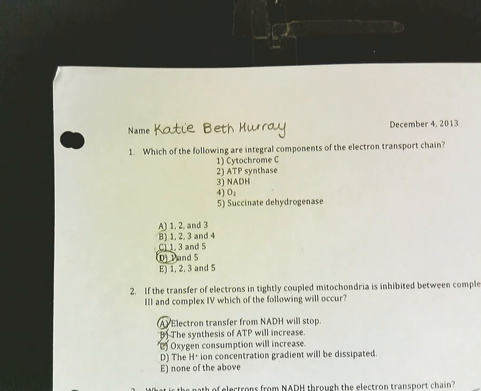That was a thought-provoking one. Because there's nothing that can substitute cytochrome C? Correct. Nothing else is an iron-containing protein that contains a heme, so it's a heme protein. Just about everybody got number 2.